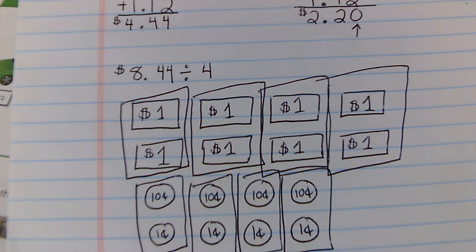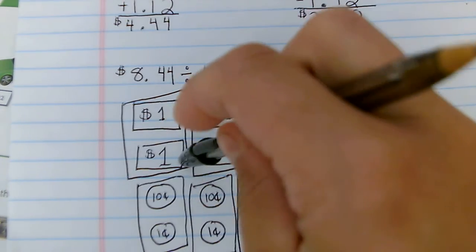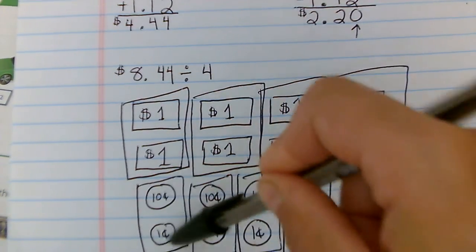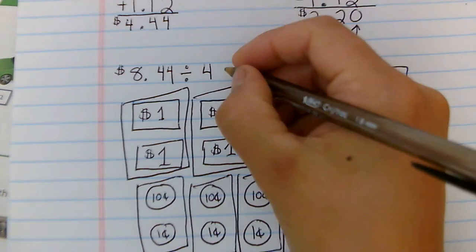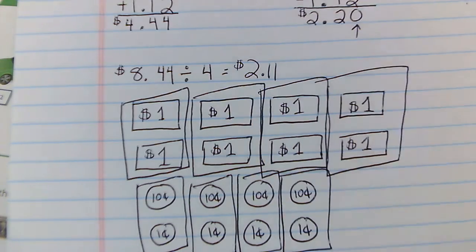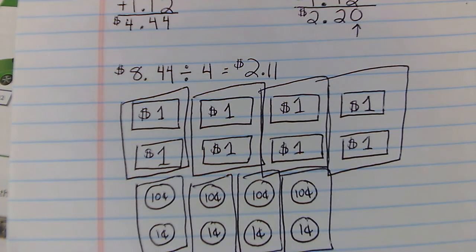Okay, and we can see once we do that, in each group there's $2, 1 dime, so $2.10, $2.11. I actually didn't mean to do that, but that's okay. Got the exact same answer as the one we were looking at.